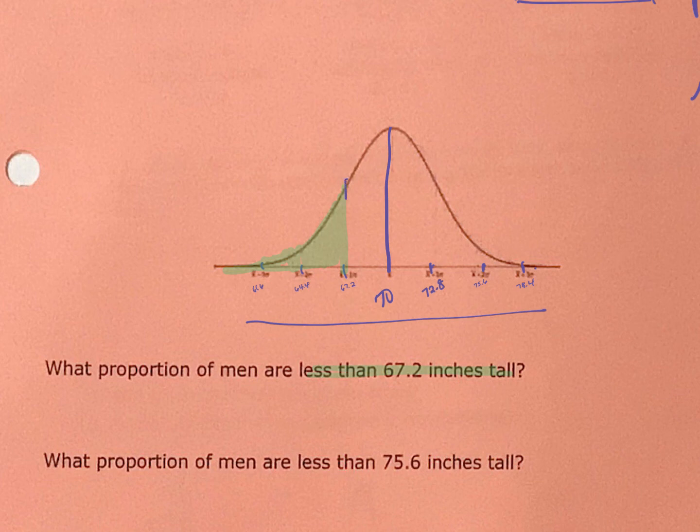This slice right here is 13.5. And then this is 2.5. So if we add those together, 2.5 plus 13.5, we're going to get 16%.